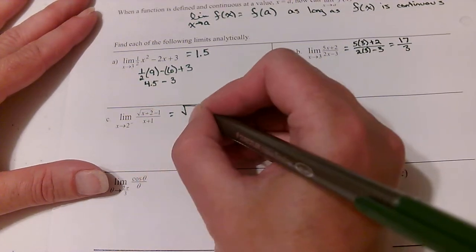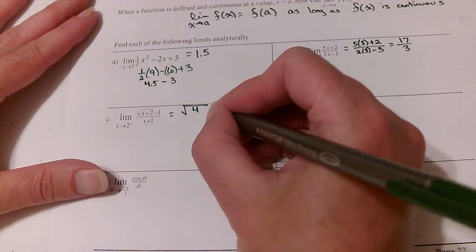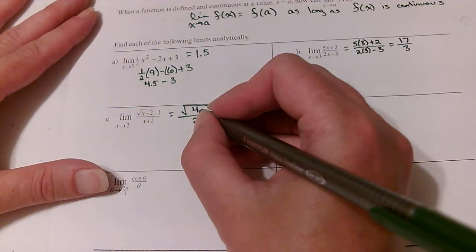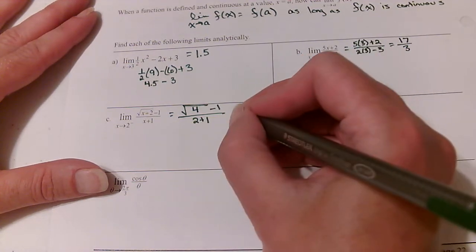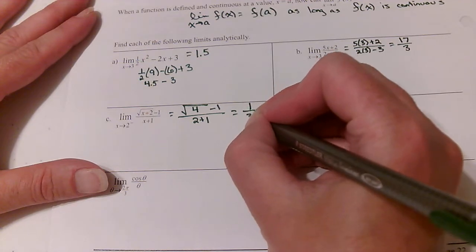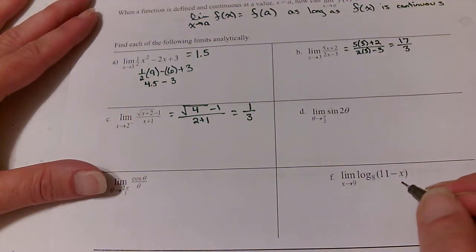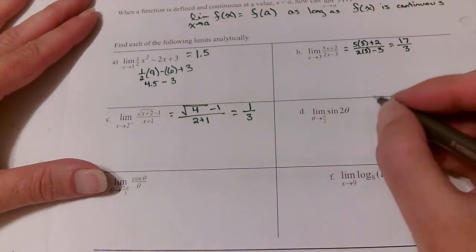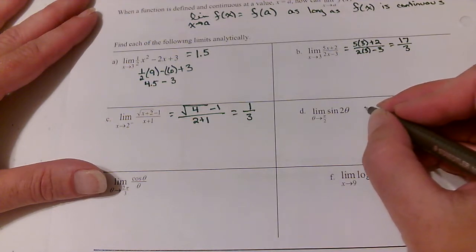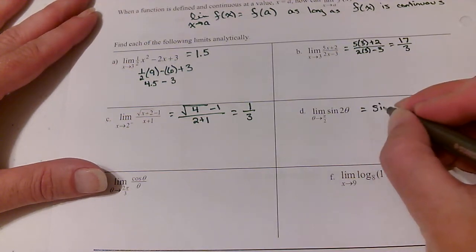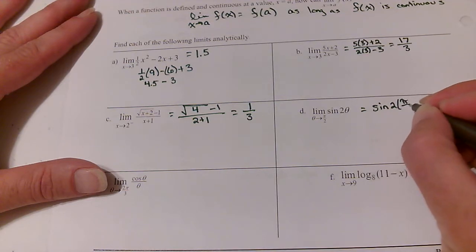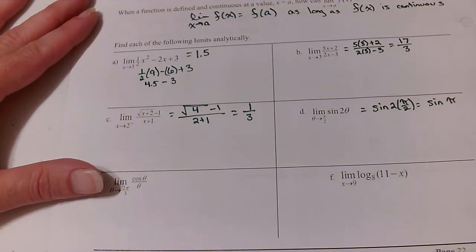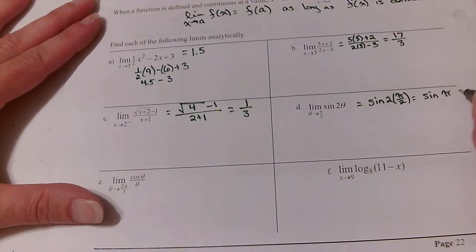The square root of 2 plus 2, which is, not absolute value, that's the square root. And then 2 plus 1. So that's the square root of 4, which is 2, minus 1, over 3, giving 1/3. The limit as theta approaches pi over 2 of sine of 2 theta would be the sine of 2 times pi over 2, which is the sine of pi, which is 0.